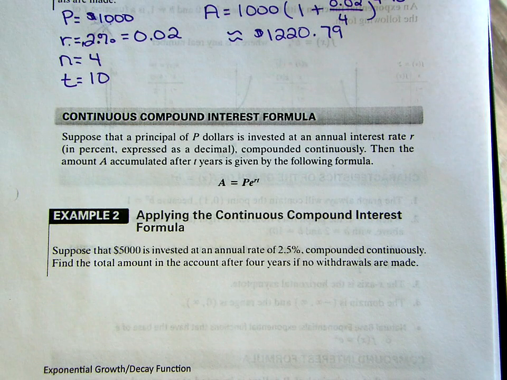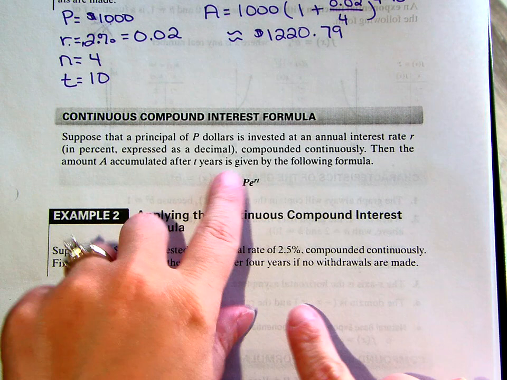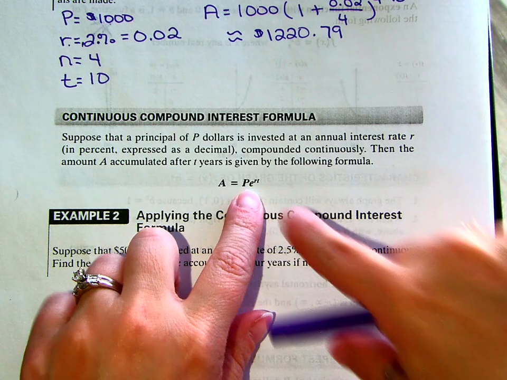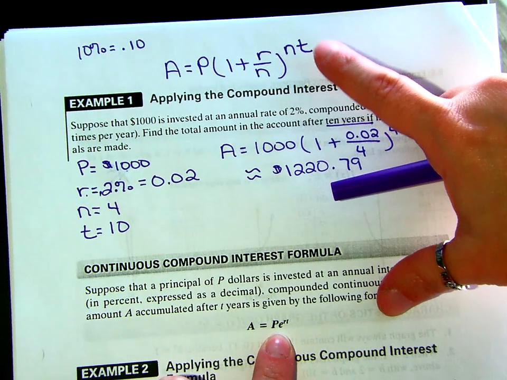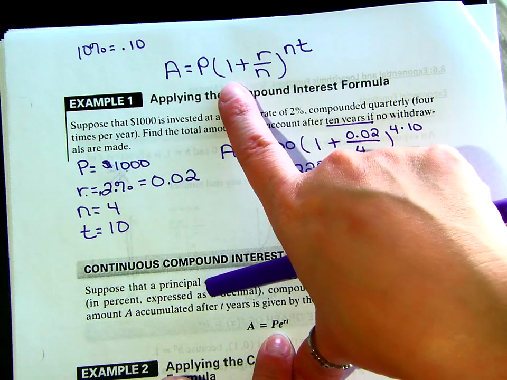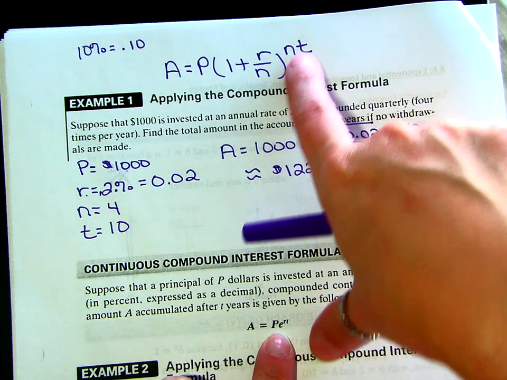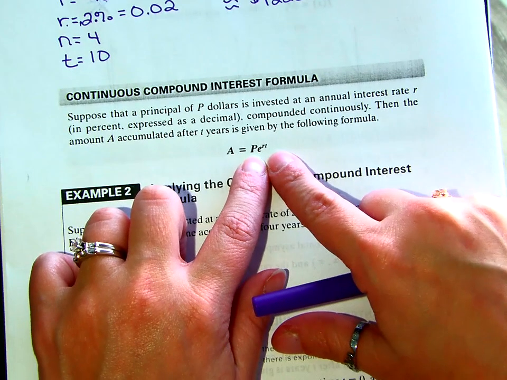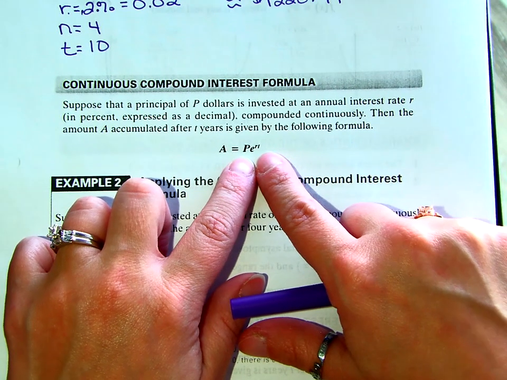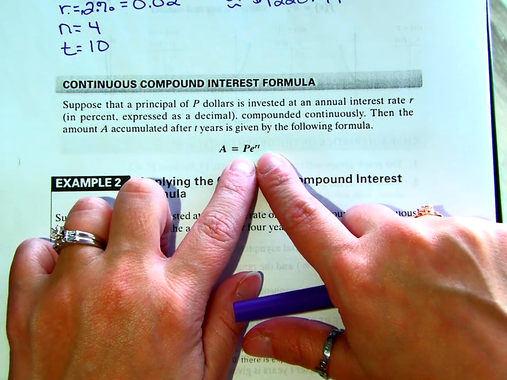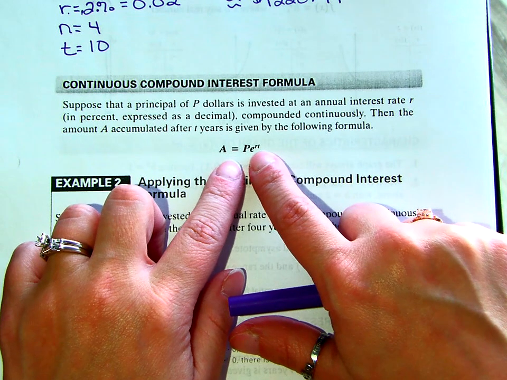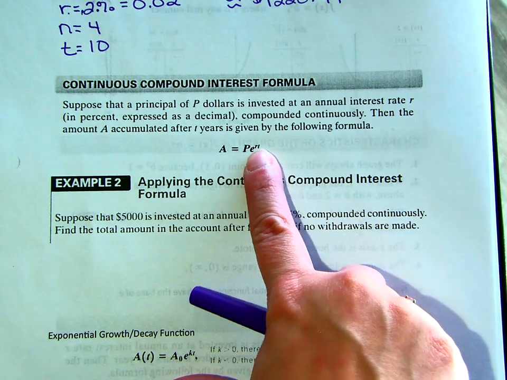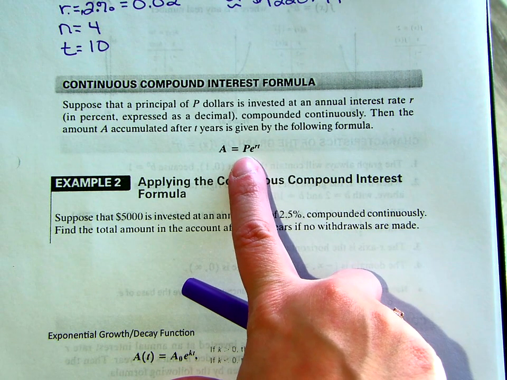And you'll notice that this one is a pretty similar equation to the one up here. It's just that here we had to take into account how many times a year we were multiplying our money. When we are continuously compounding, we don't do that. So we have a base of E. That's the number E that I was telling you about. So you take your principal times E and raise that to your rate times time.